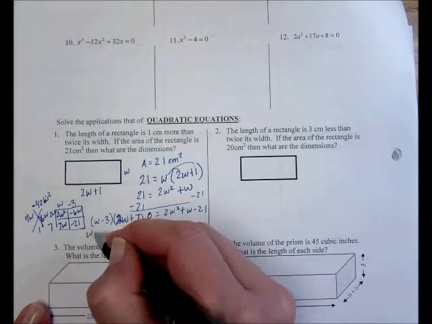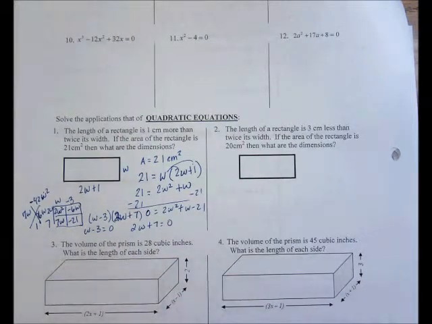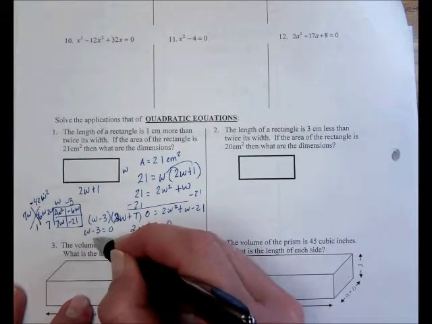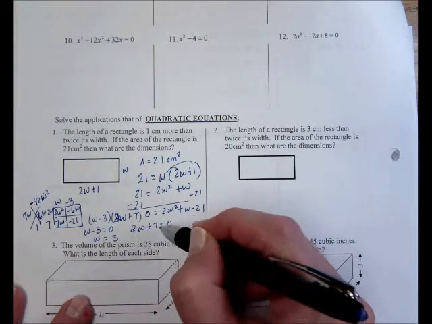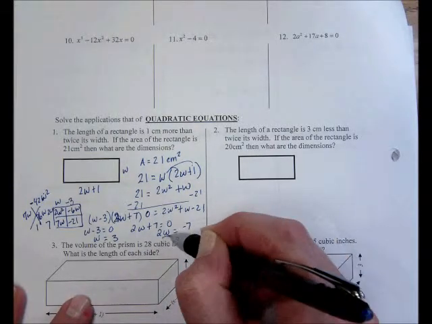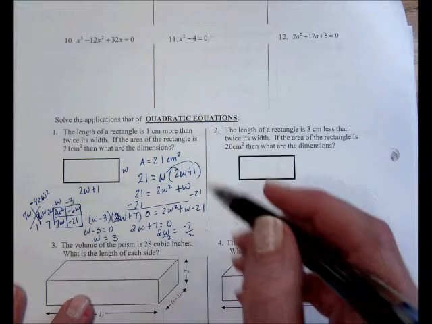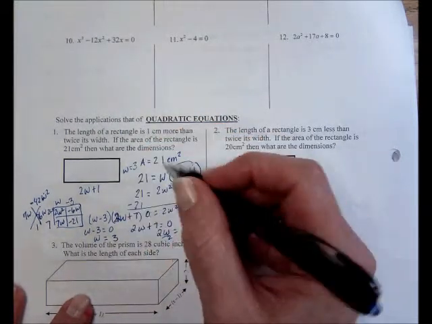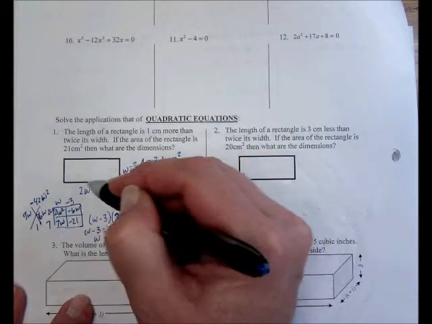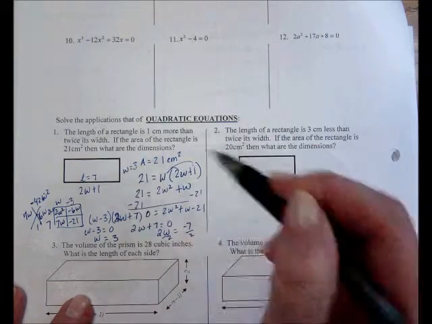So I'm going to set each of the factors equal to 0. Now, I know that length or width cannot be a negative number. So if I come up with a negative number, that can't be my width. I'm going to add 3 to both sides to make w equal to 3. And I'm going to subtract 7 from both sides, so it's going to end up being 2w is equal to negative 7. Well, that's a negative number, so right off the bat, that doesn't make sense. But it makes sense that w is 3, because if w is 3, then my length is 2 times 3 plus 1, which is 7. And when I multiply 3 times 7, it's 21.